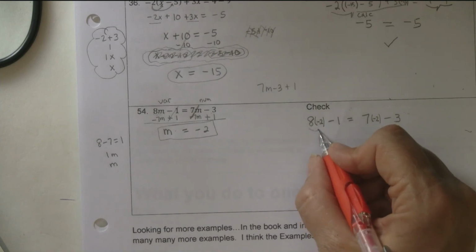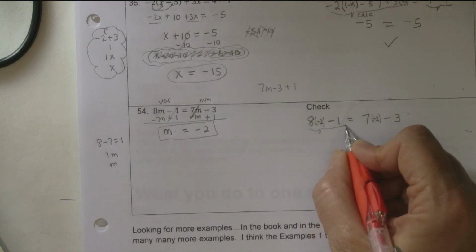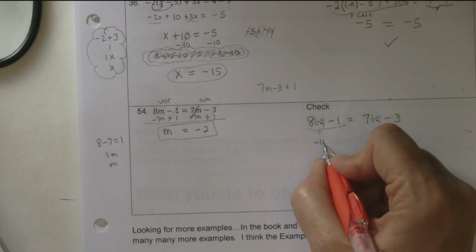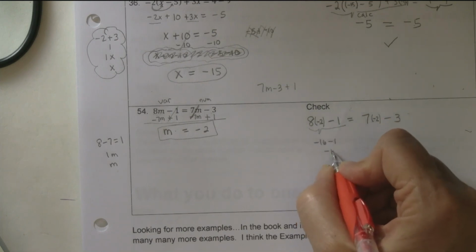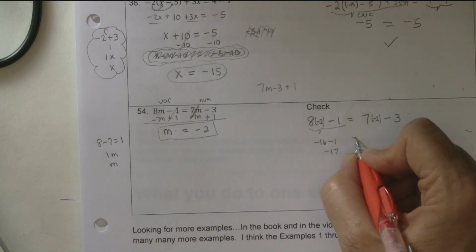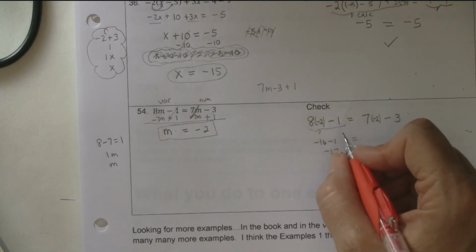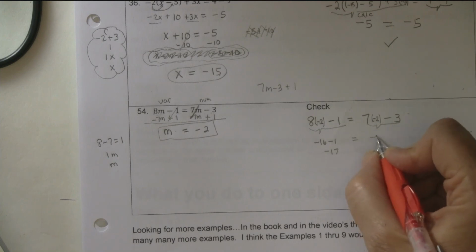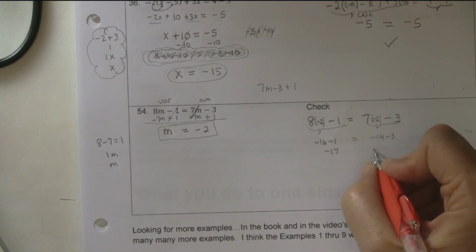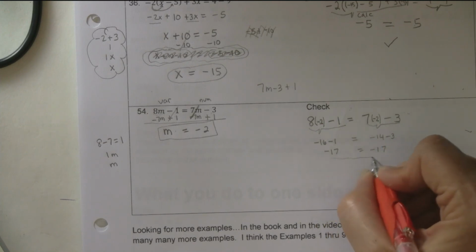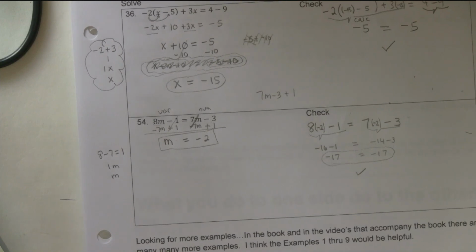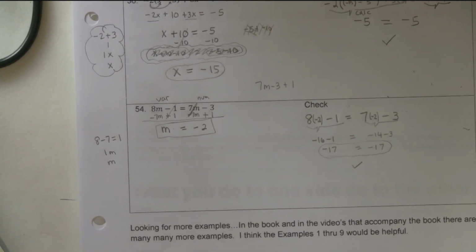Now you can check this with your head or you can use your calculator. If you're using your head, you might be saying, oh, that's negative 16, take away 1 is negative 17. And if you're using your calculator, you ought to get the same thing, right? Whatever you do, your head or your calculator says negative 14, take away 3, that's negative 17. The thing I have to verify is that these are the same thing. And they are. If they're not, then I know I made a mistake.